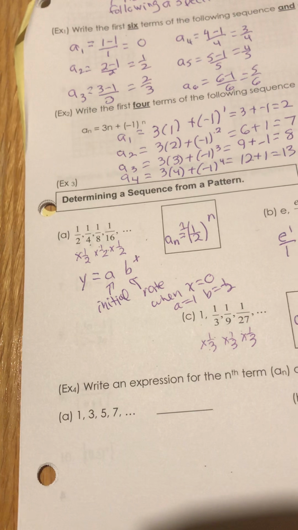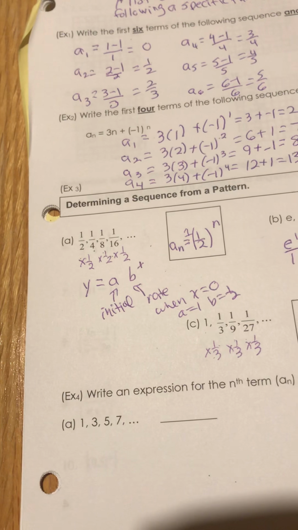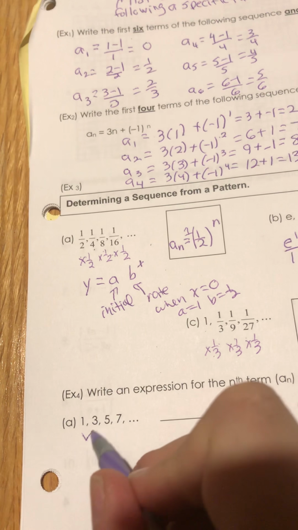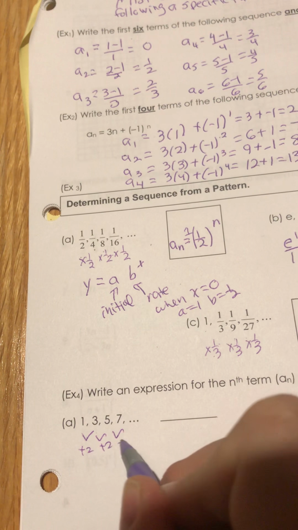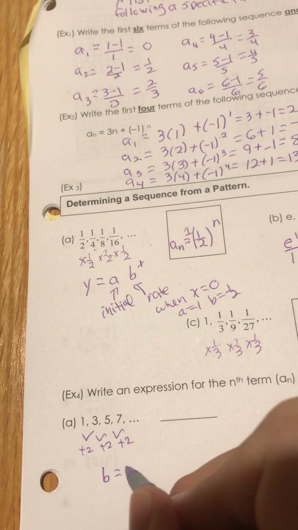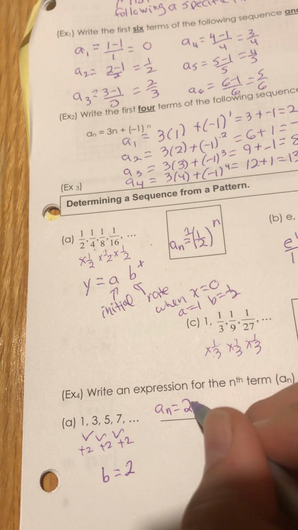Okay, down below, write an expression for the nth term, so find what A of N is of each sequence. So this kind of goes back to Algebra 1, where you started to look at patterns and notice whether it's a linear, quadratic, cubic, square root sort of a function. So if I go from 1 to 3 to 5 to 7, I am adding 2 each time. It's a constant rate of change. So that means that is a slope of 2, which is 2 over 1 or 2. So this would be A of N equals 2N.